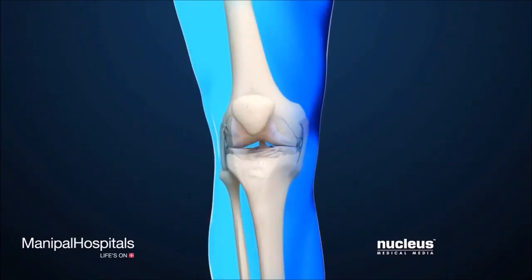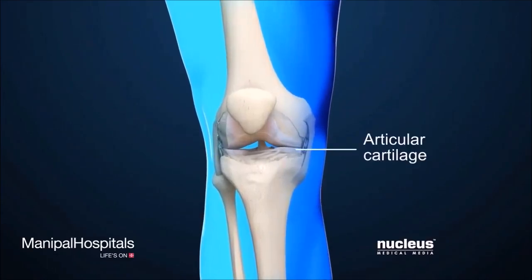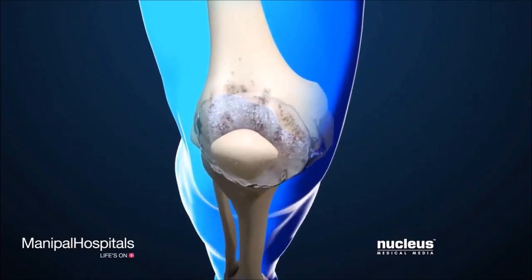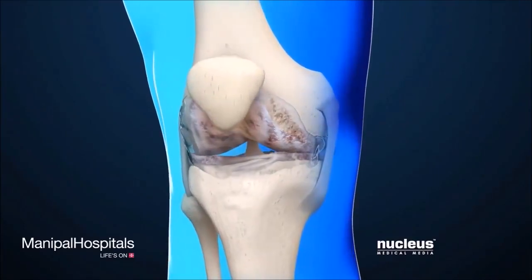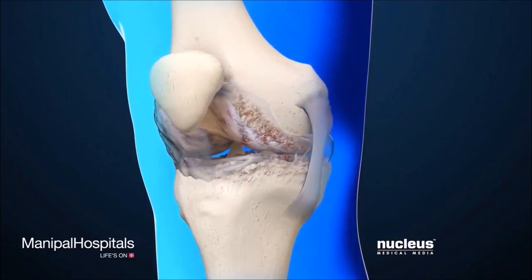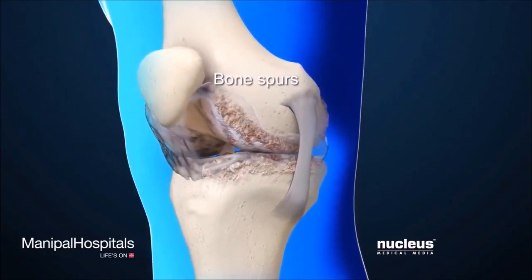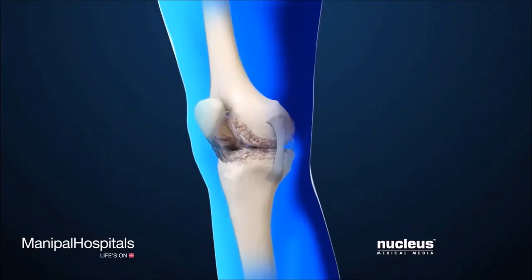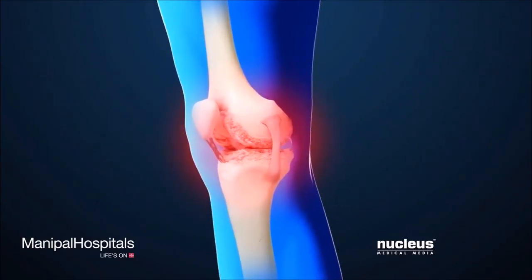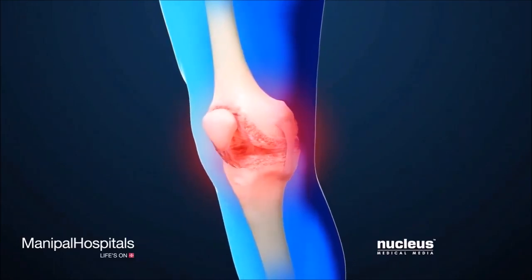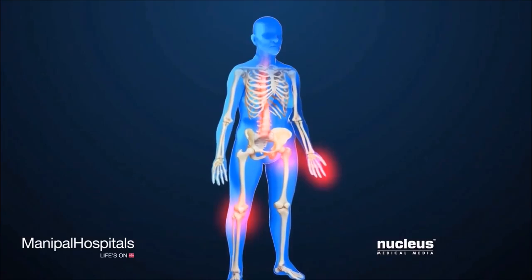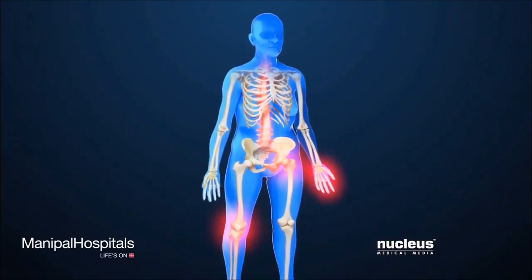Over many years, these factors can wear away the articular cartilage. The exposed bony surfaces rub together. This, along with the growth of bony projections called bone spurs, causes swelling, pain, and limited movement of the joints. There is no cure for osteoarthritis, but a combination of treatment options control the symptoms.